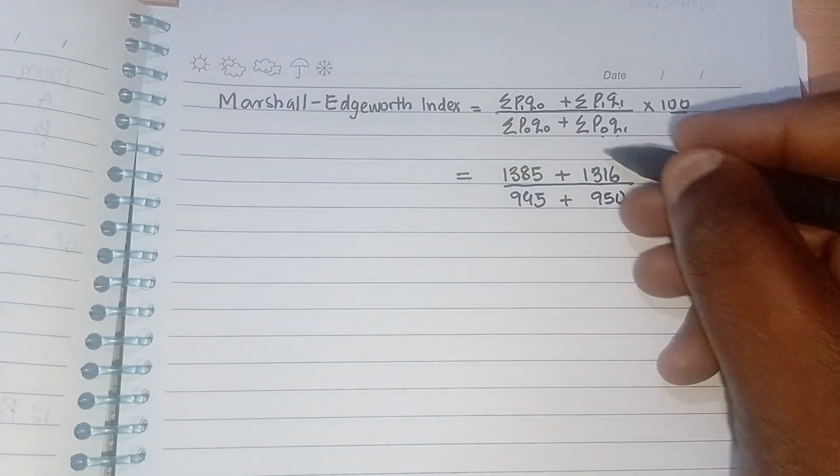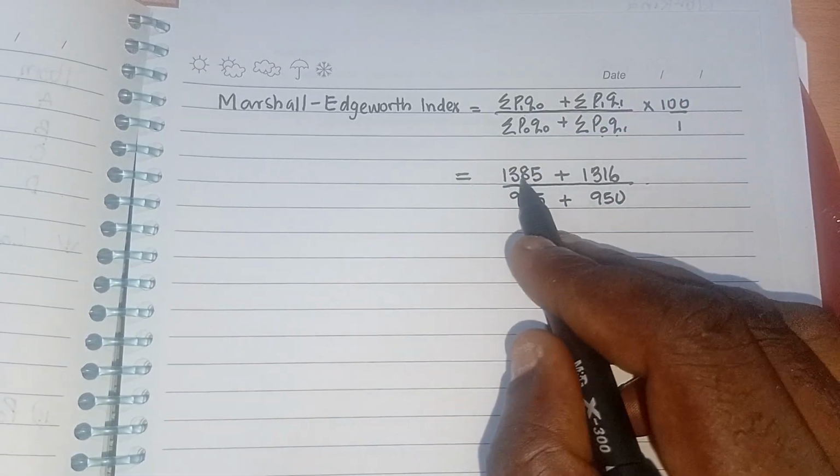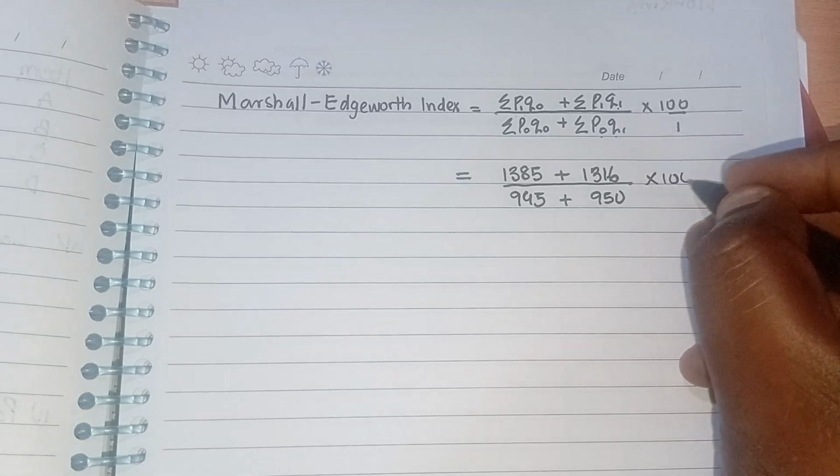So the logic, if you look at this, this is per share. This is last per year, but you have to be mindful of this. So you need to add this together, then multiply by 100 all over 1.